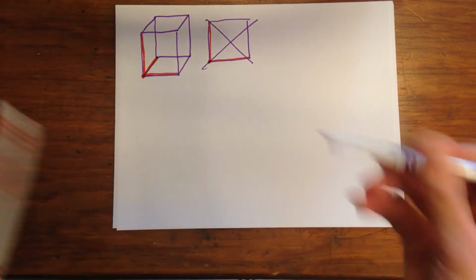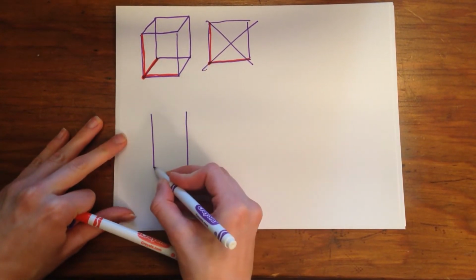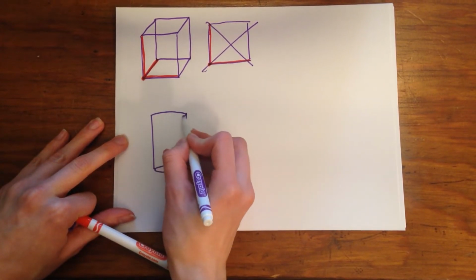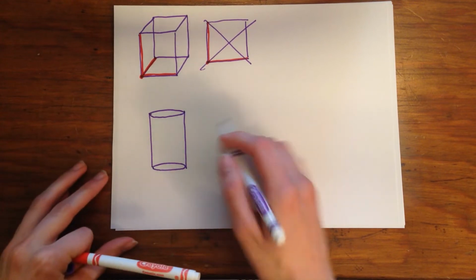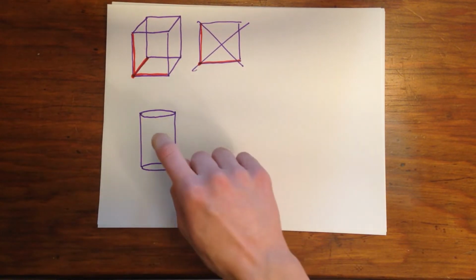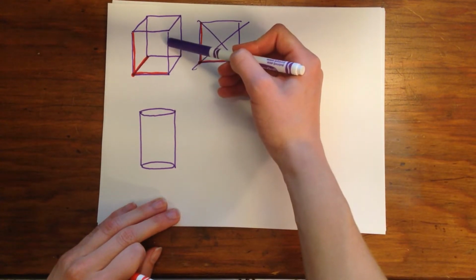Now, typically when we think of cylinders, most people think of something a little bit like this. Okay? That's what we usually think of when we think of a cylinder, something kind of like a soup can. But we need to remember that this is not the only cylinder we can use. Did you know this is also a cylinder?